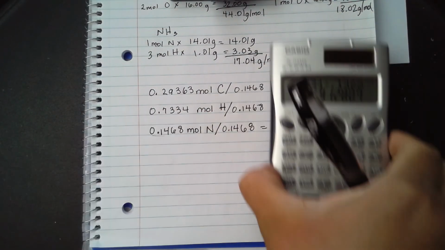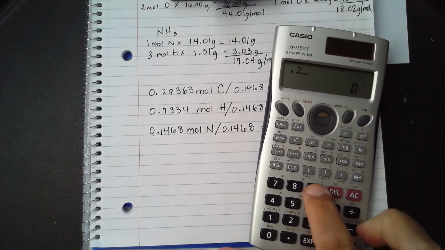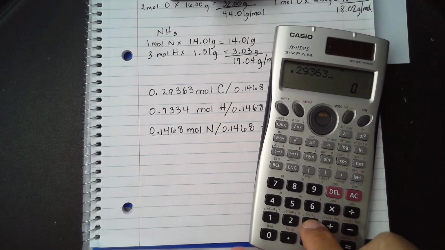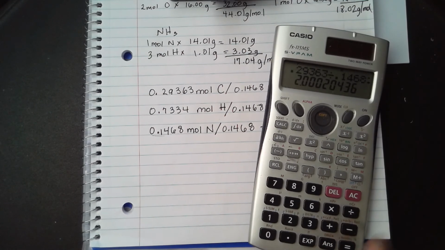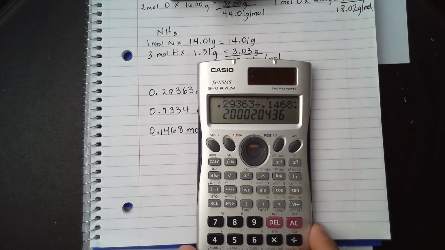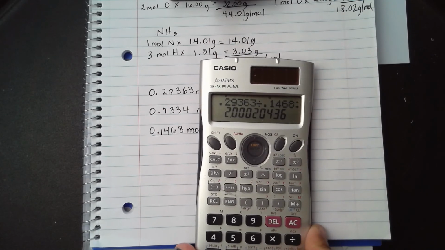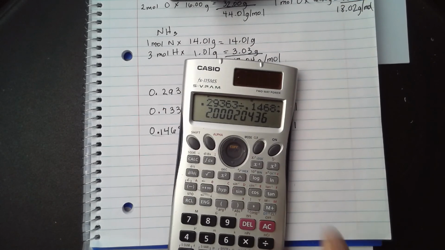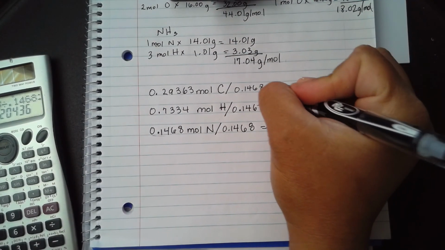All right, I'm going to go to the next one right above it. It's going to be 0.29363 divided by 0.1468. And if you could see on the screen, it says 2.0000000200436. So I can pretty much say that that rounds to the whole number 2. So that's going to be 2 moles.